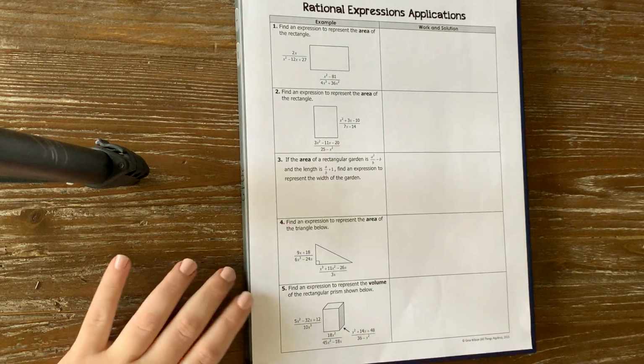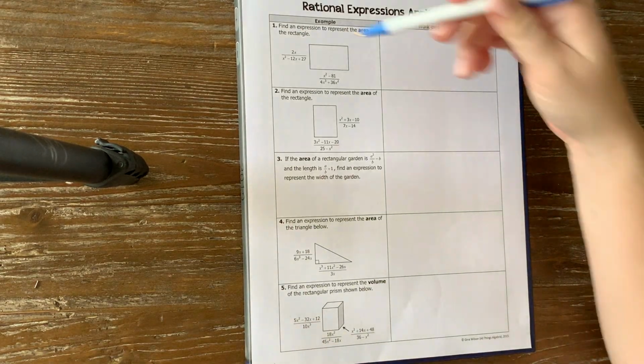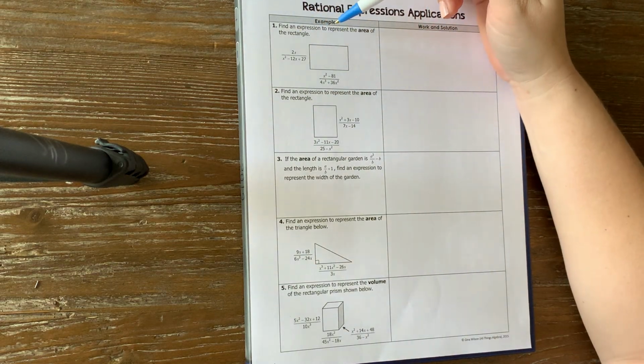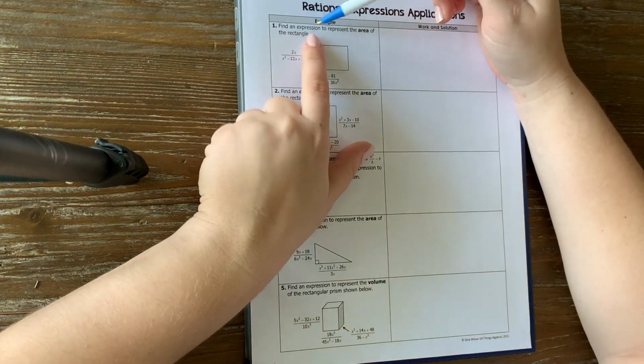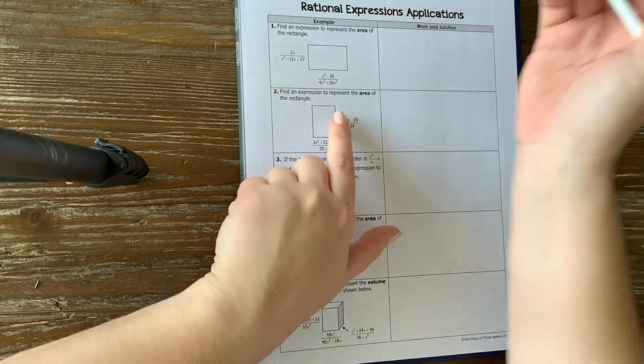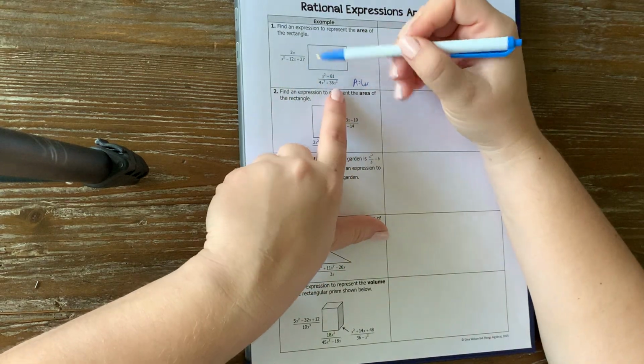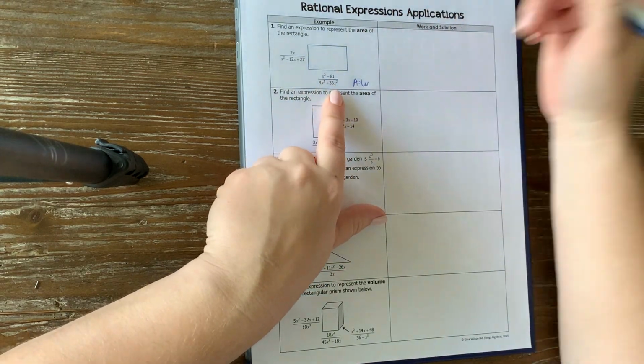Alright, this video is over rational expressions applications. So the first problem here says find an expression to represent the area of the rectangle. Well, area of a rectangle is length times width. So we are multiplying these two things right here together.